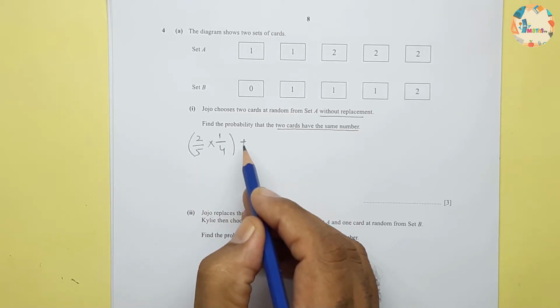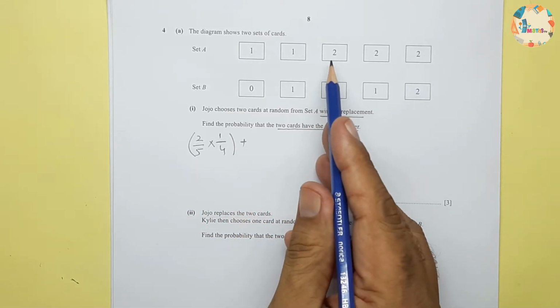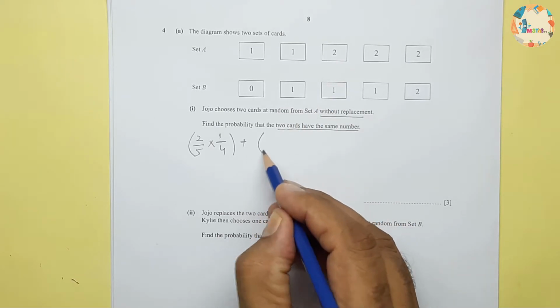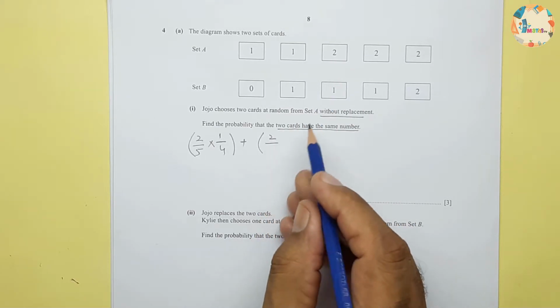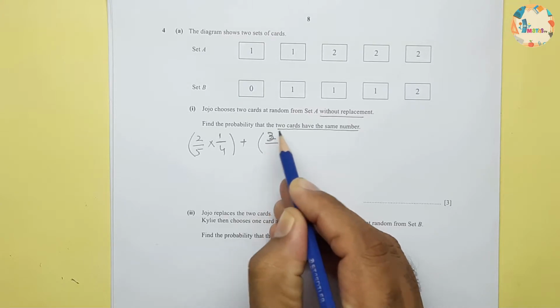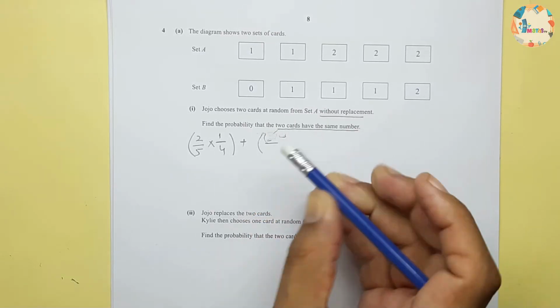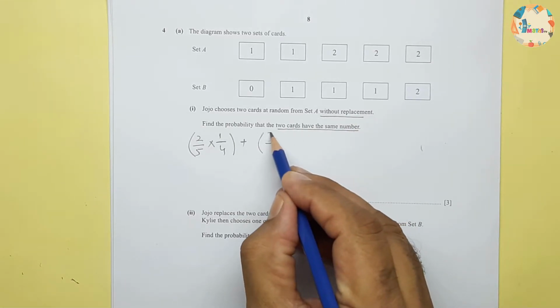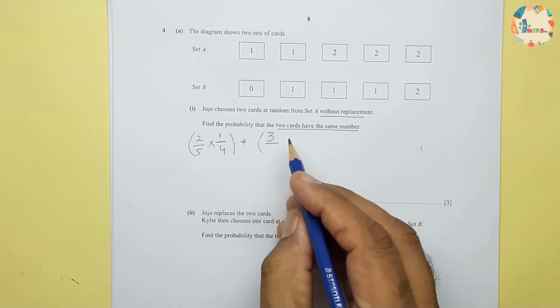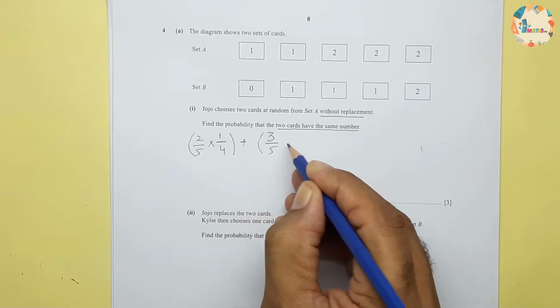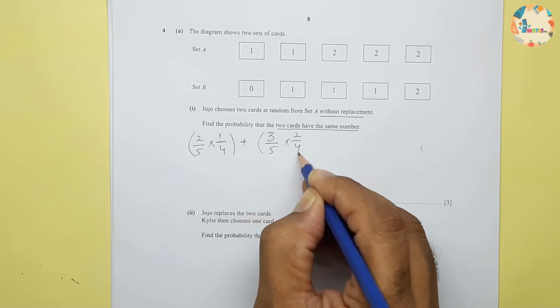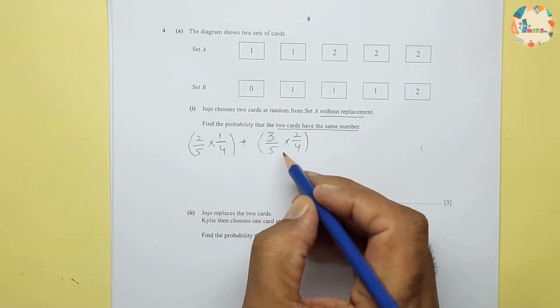The other option can be if we are taking 2 and 2, so for 2 it will be 3 by 5. If we are getting 2, this will be 3 over 5, and for the second card it will be 2 over 4 because without replacement.